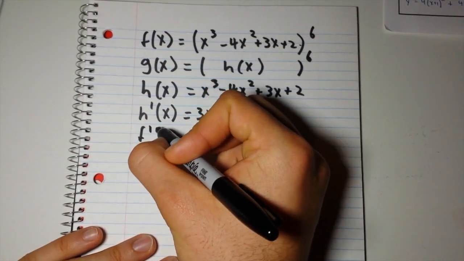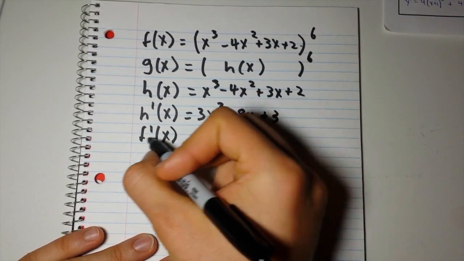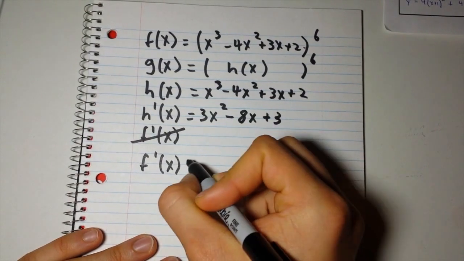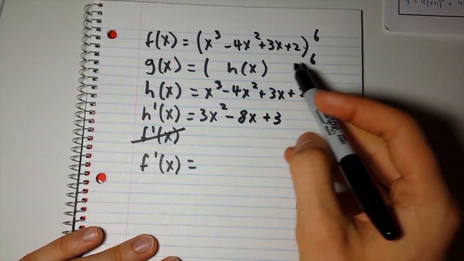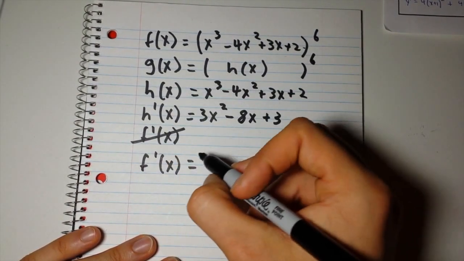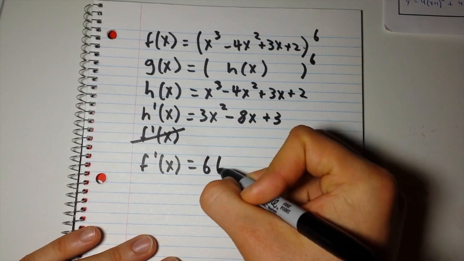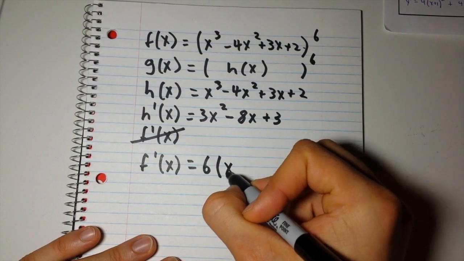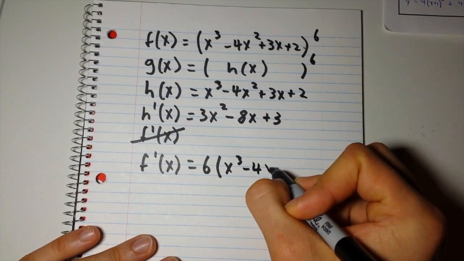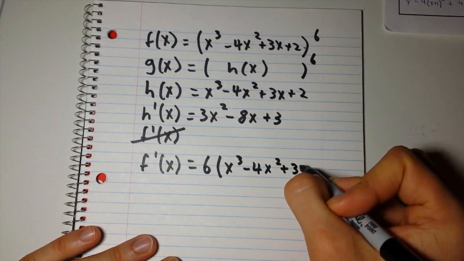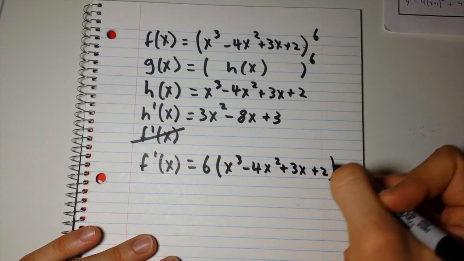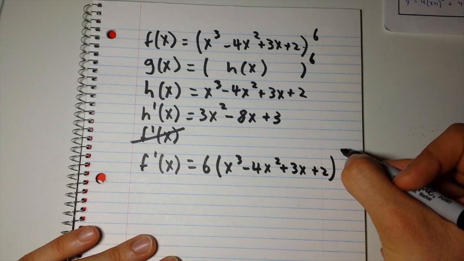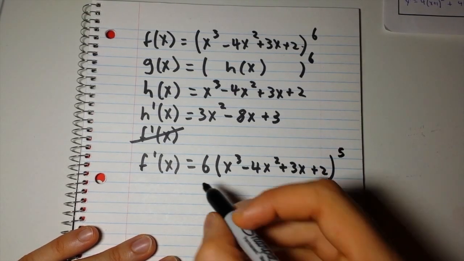So we'll go f prime of x. How would I do it on another line? Let's give it a little more space. F prime of x is equal to, so we can see our g prime is identified here. So we got to pull the 6 down, close this, put our h of x inside, which we can see right here. Will give us x cubed minus 4x squared plus 3x plus 2. We see a 6 here, and we need to do n minus 1. So this will give us 6 minus 1 will give us 5.